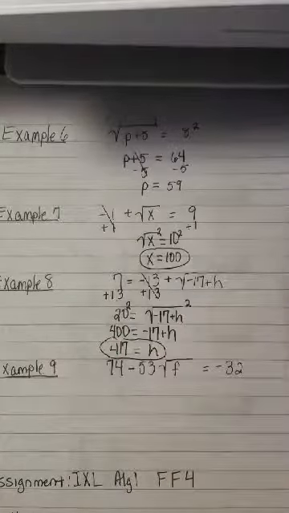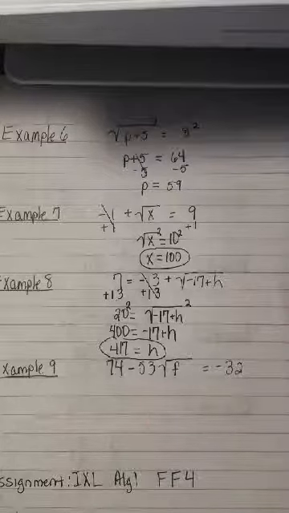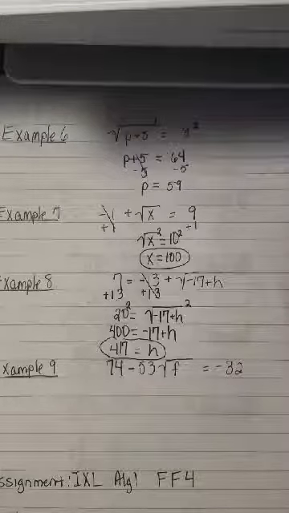That one required a little bit more work, so I'm going to stop for just a second before I do this last one and see if anyone has any questions.